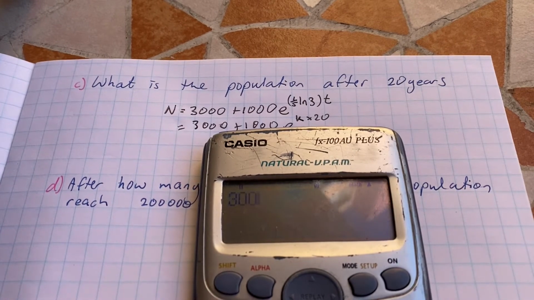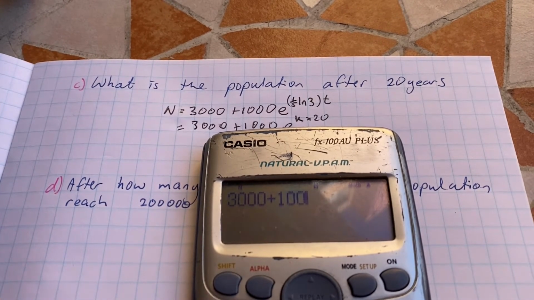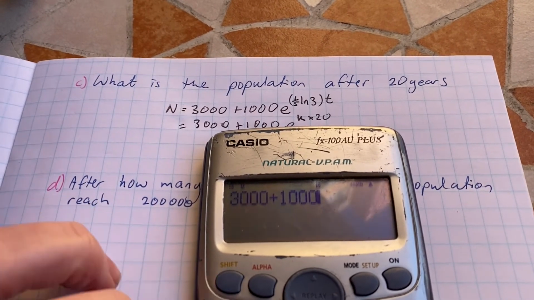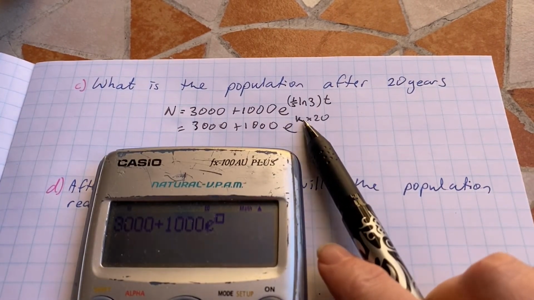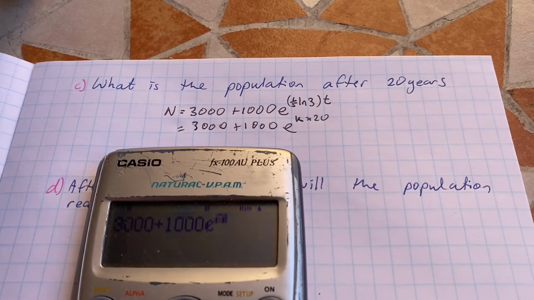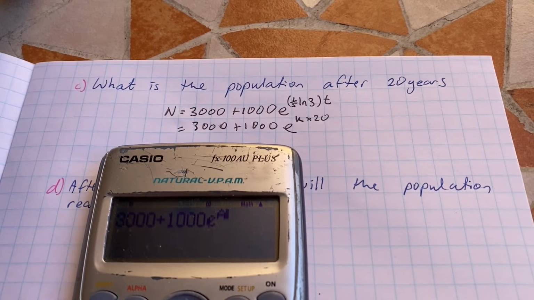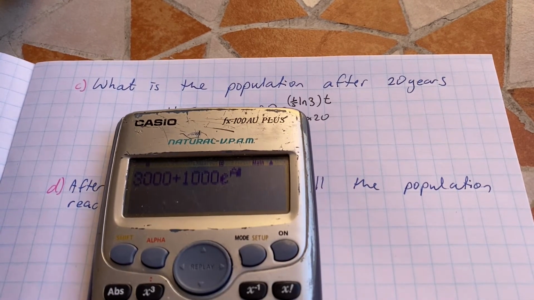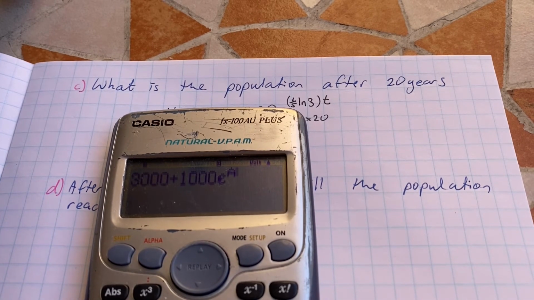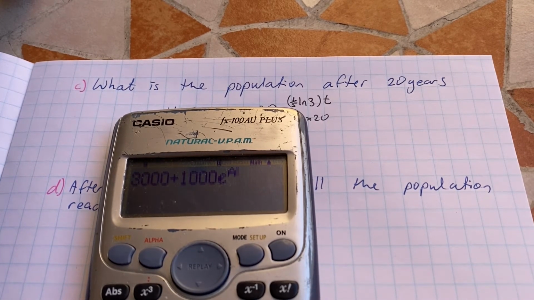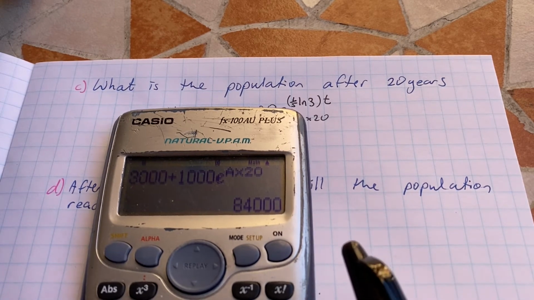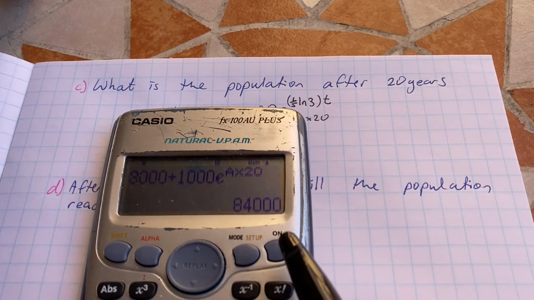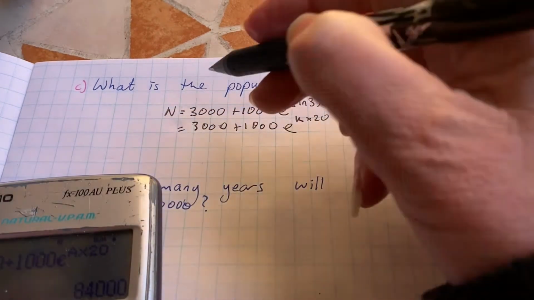So I'm going to put in the 3,000 plus 1,000, shift log to get e. So for k, I'm just going to go alpha a, and that's that exact value, so there's no rounding going on there. Well, no more rounding than what the calculator's done itself at 8 or 9 decimal places, times 20, and there's our value, and that's a nice round number too, which is really handy.